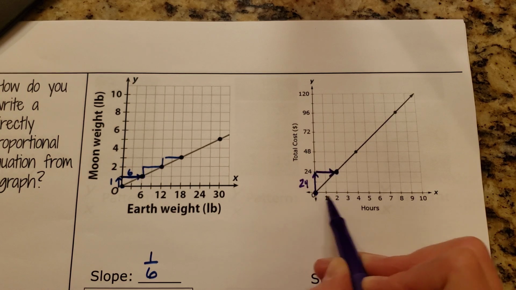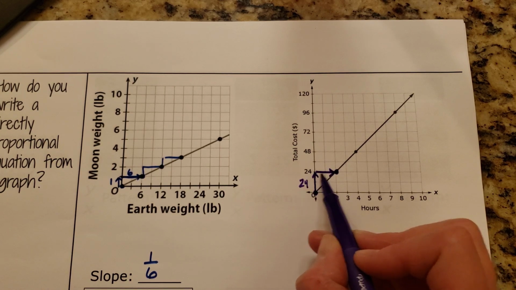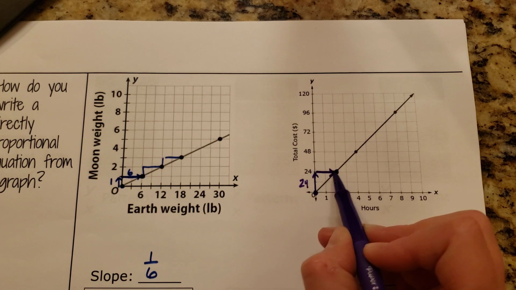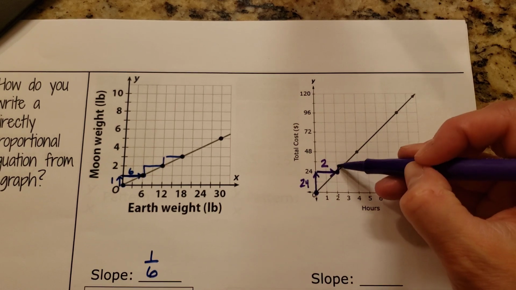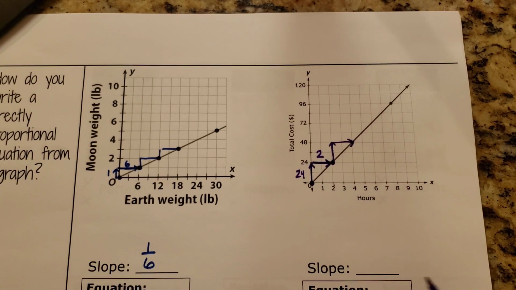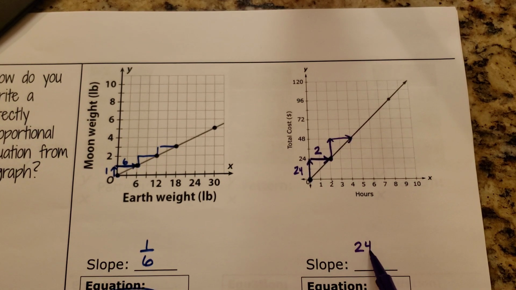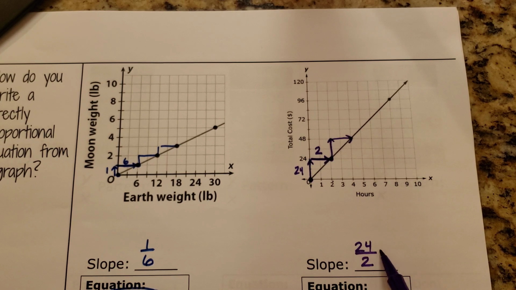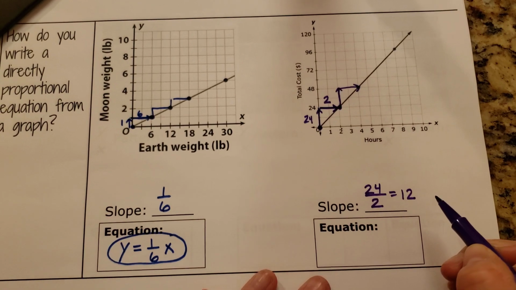And then when we run, look at where we run. We run across here, 0 to 2. That's a run of 2. Okay, that continues. We have another rise of 24 and a run of 2. So let's write the slope. Rise of 24 and a run of 2. But 24 divided by 2 is the same thing as 12. So we want to be sure we have that simplified.